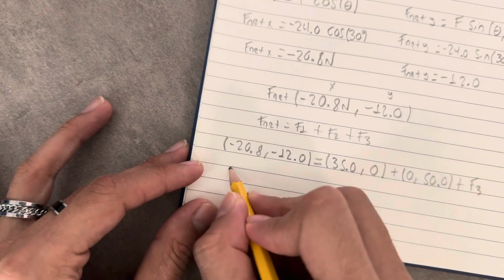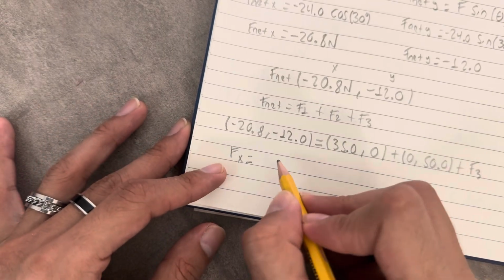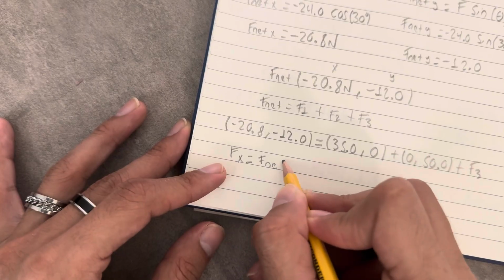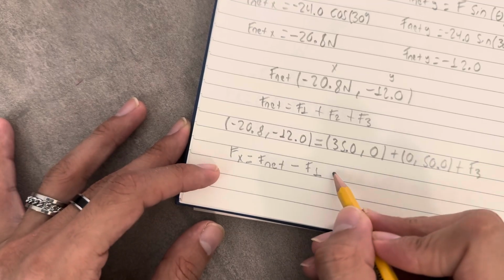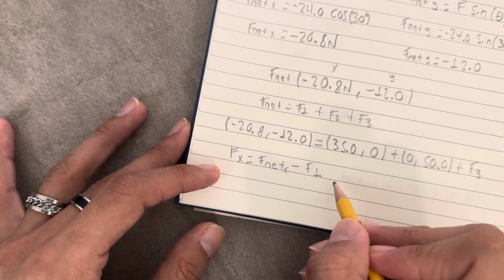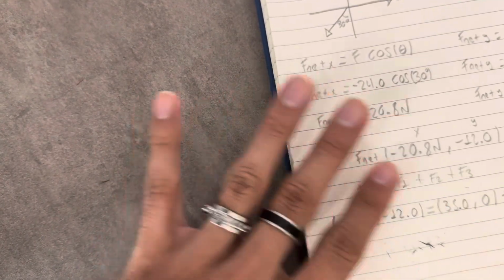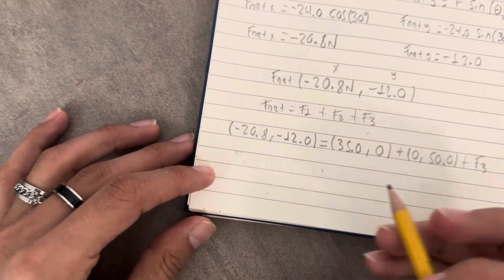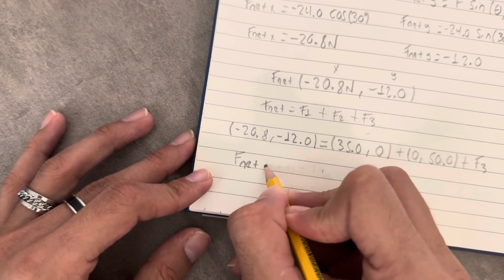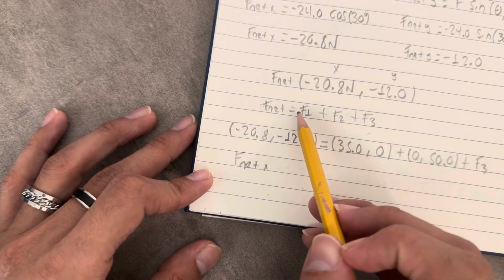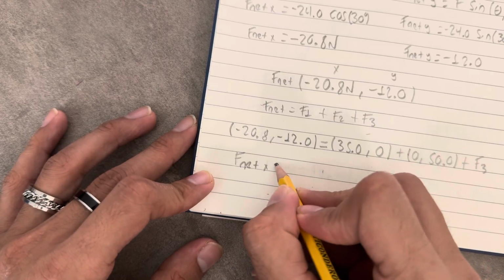So F3x is equal to F net x minus F1x. This is adding, so if it goes to the other side, now it is subtracting.